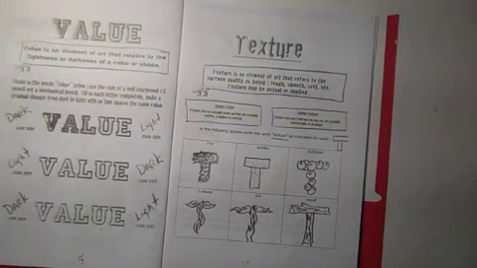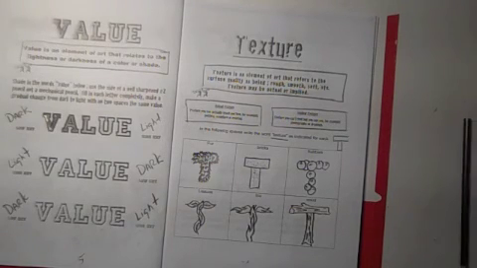Go ahead and complete your page on texture.